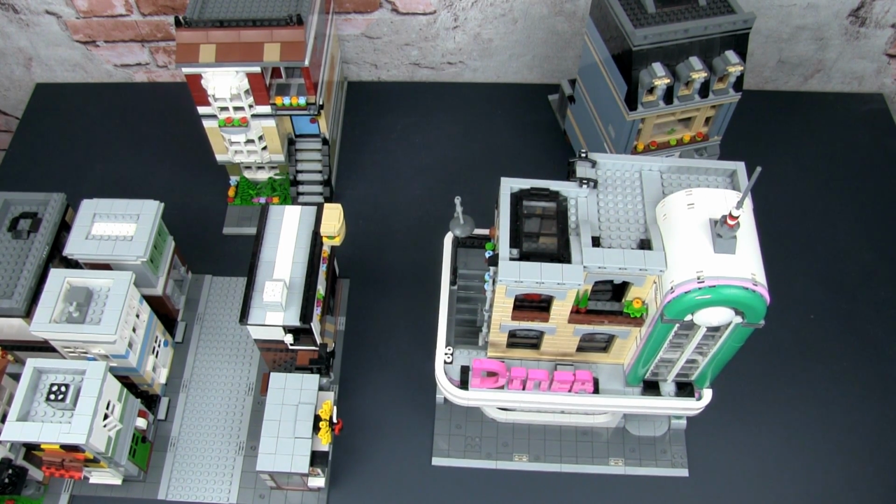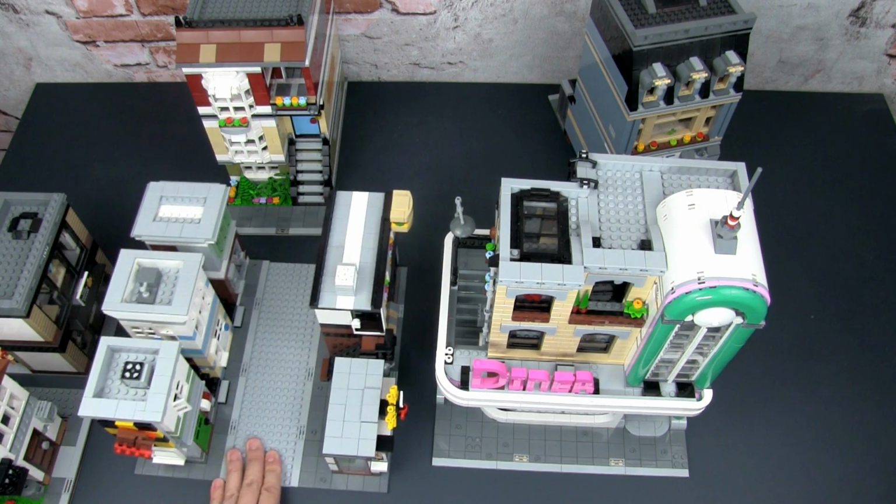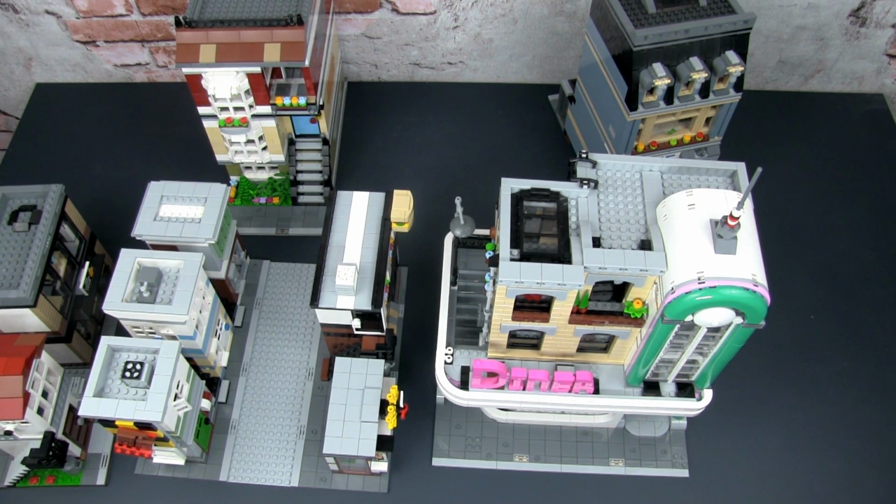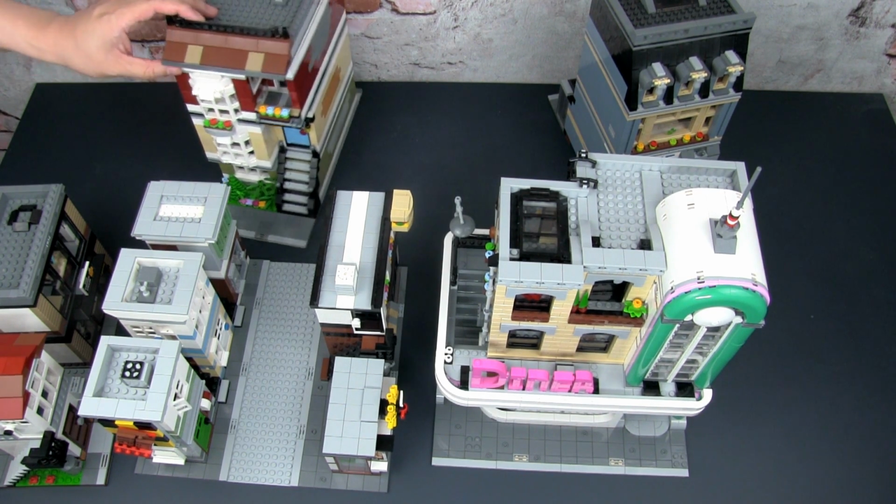Now if I place it somewhere here, this does mean that whatever is behind the diner cannot be too small. That means all these small builds can't be placed behind the diner. So I'm going to use the two half modular buildings, but to make things interesting, what I'm going to do is to turn them out.